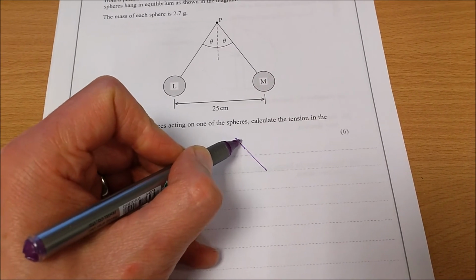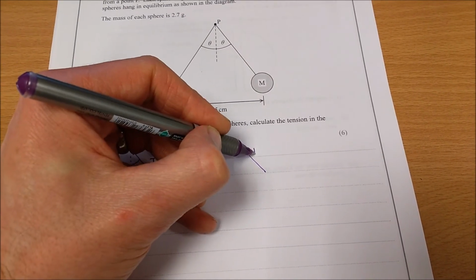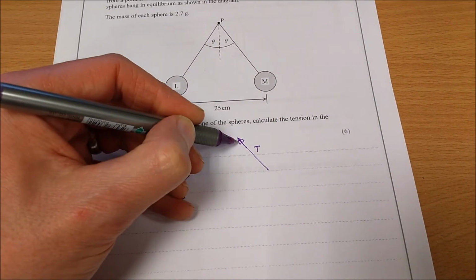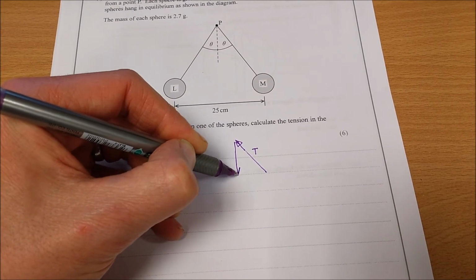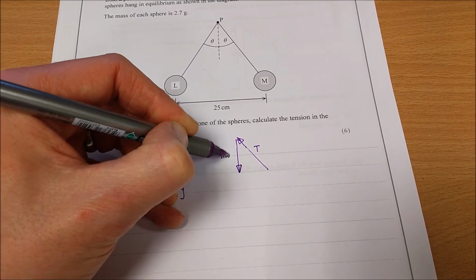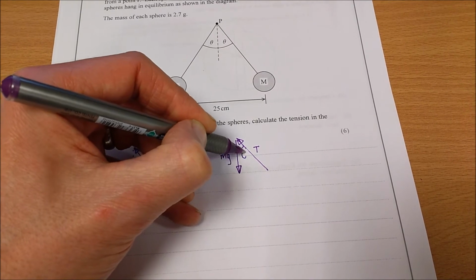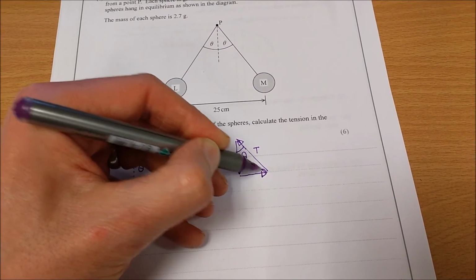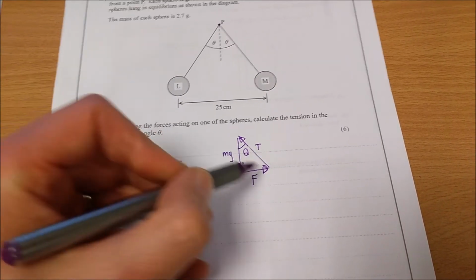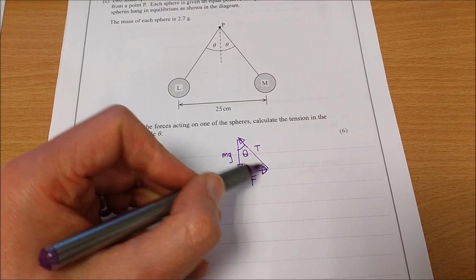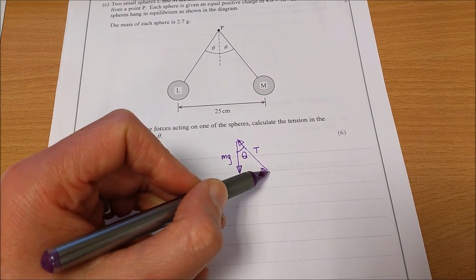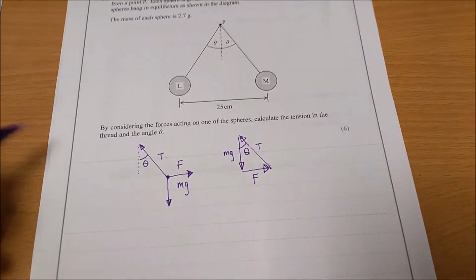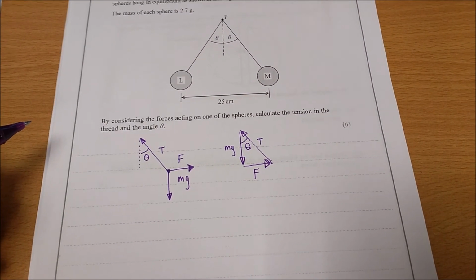So if you've got the tension acting in this direction, you can start with any force. I'll start with the tension. If you then add, like a head to tail method, the weight coming down there, the weight mg there, and that's angle theta to the vertical, then the electrostatic force must take us back to the beginning there. That's the electrostatic force there. Because remember, when you do a resultant force diagram, if you've gone from there to there to there to there, you've essentially stayed at the same point. So that's a resultant force of 0. So you could do that approach. I'll do the other approach later.